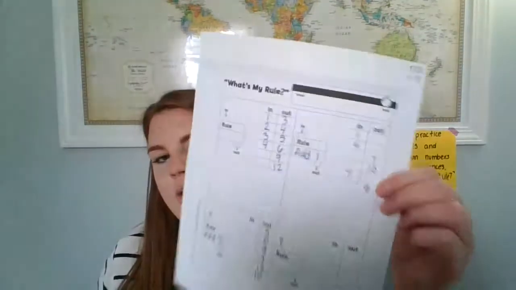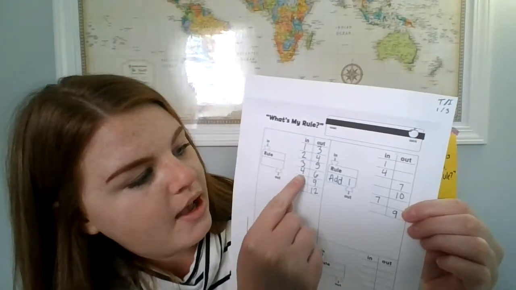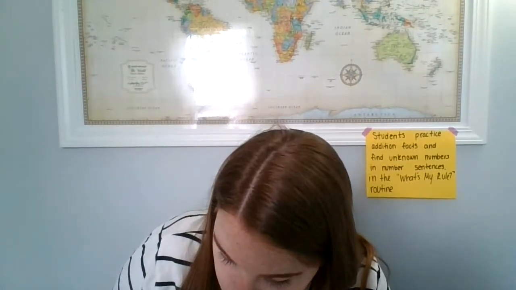And then you can see that the numbers that are missing are actually the numbers that are going in. So we're going to check out the rule. So the way you may have figured out the rules, you're looking at the numbers. They start at 1 and it goes up to 3, 2 goes up to 4, and 3 goes up to 5, 4 goes up to 6. So we know what's going up, which means our rule is going to be plus, and how much is it going up by?